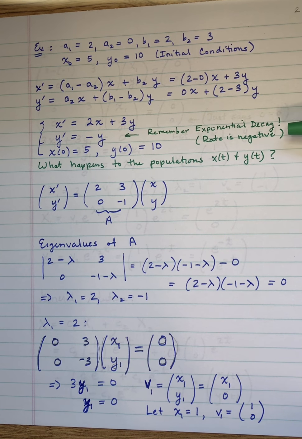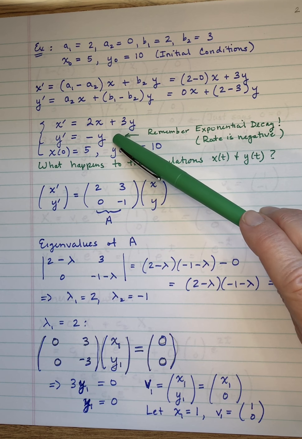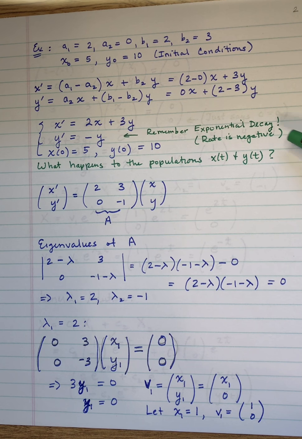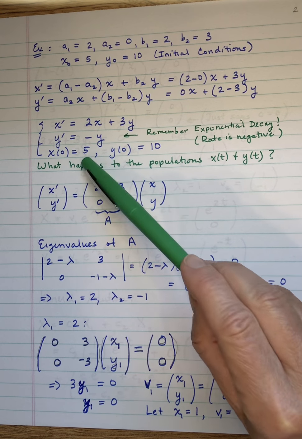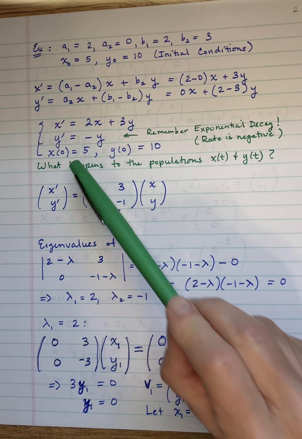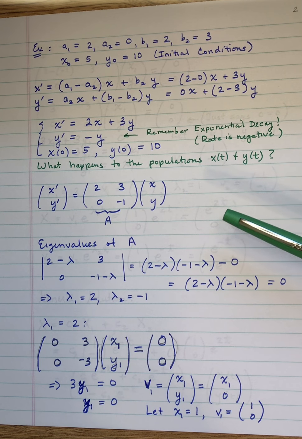So if you think back, our goal here is to find out what's going on with these population sizes. But if you think back to the first week in class, we looked at some exponential decay problems, and we had that negative sign there. So that tells us the rate is negative, which means the population size is decreasing. But we'll work through the problem to see it more at the end of the problem. And we are given initial population sizes of 5 and 10. So notice Y starts out bigger than X. So what happens to the population sizes X and Y? Well, let's look at it.